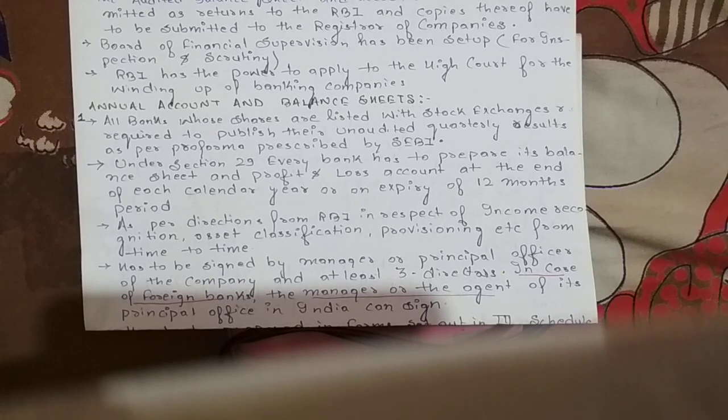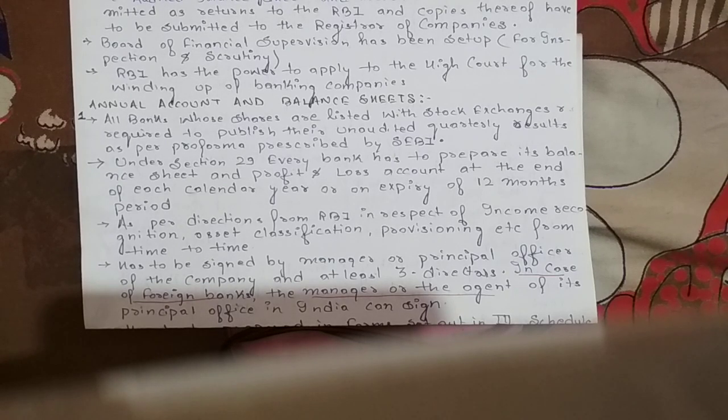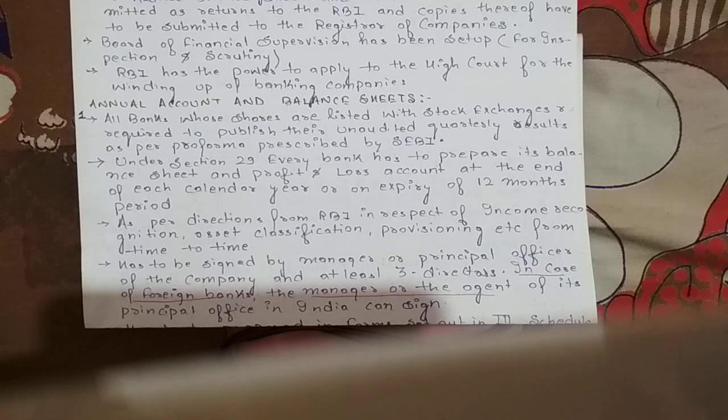And what is balance sheet? As the name suggests, balance means the balance of the assets and the liabilities in a sheet. That is, in any sheet, the balance of the assets or the liabilities the company had at a particular time is a balance sheet. And there are some requirements.